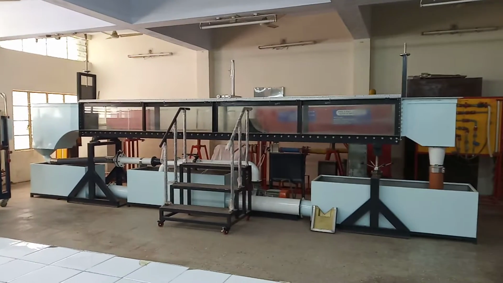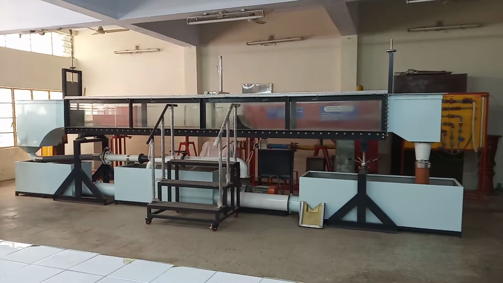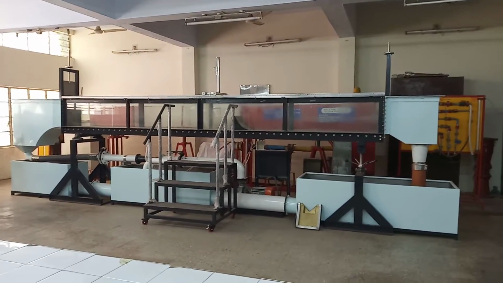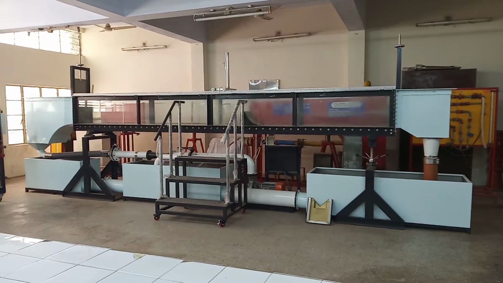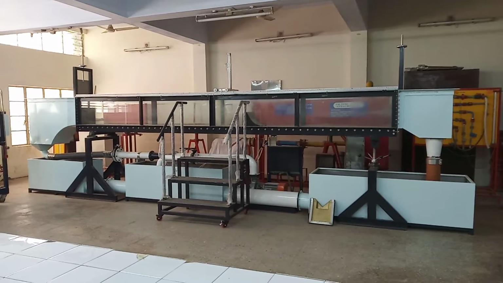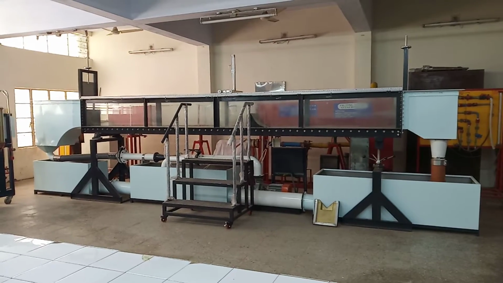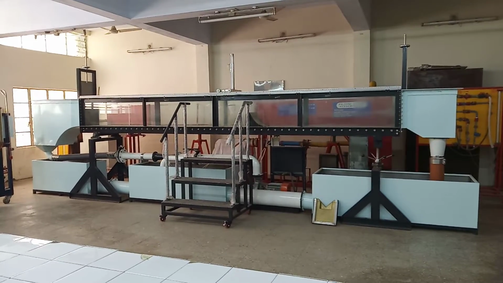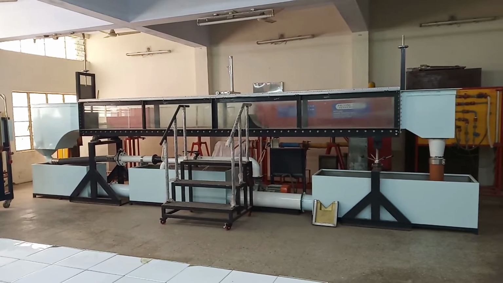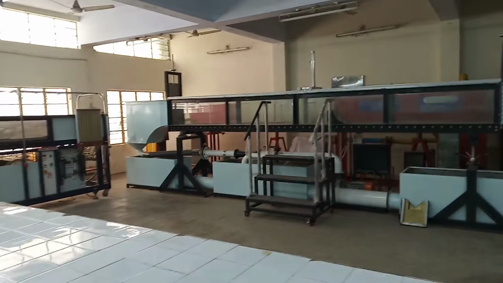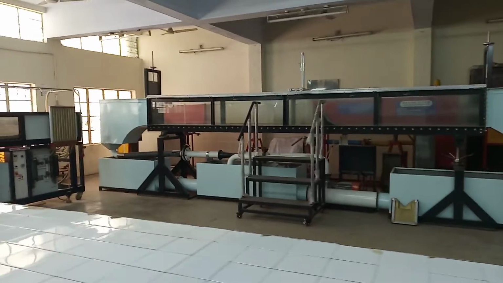We have procured this particular open channel in our laboratory, and we will be using it in the higher level course, that is in the 4th semester, where we will be studying advanced fluid mechanics under the title of hydraulic engineering. We have many other experimental setups in the lab.